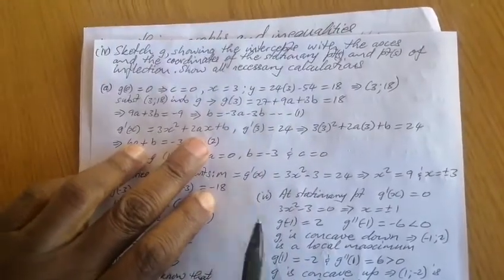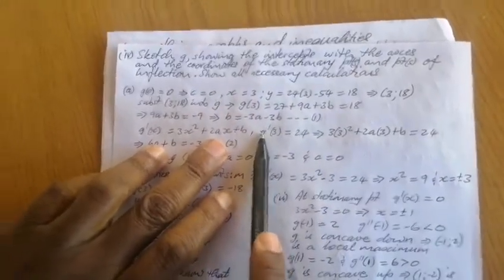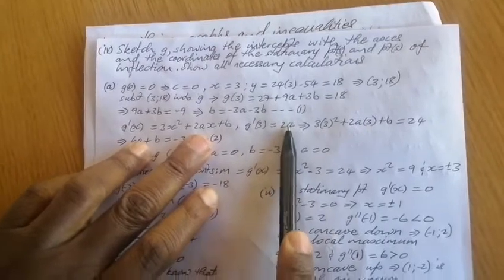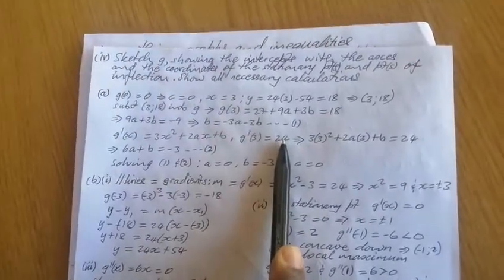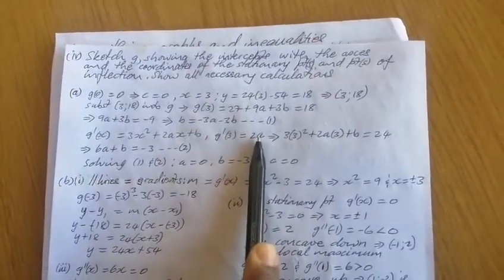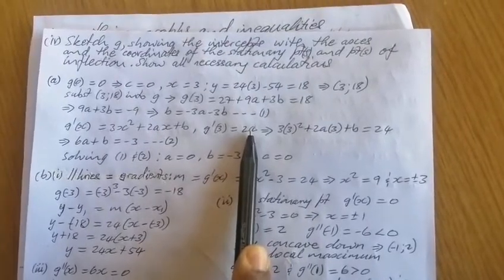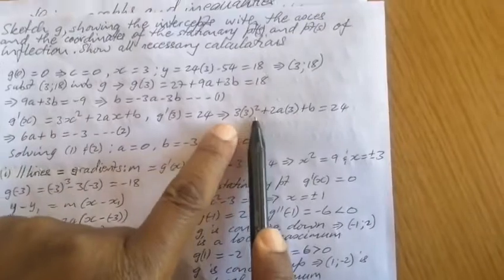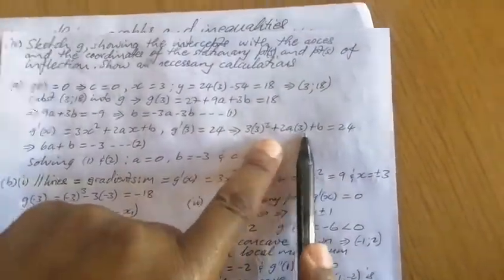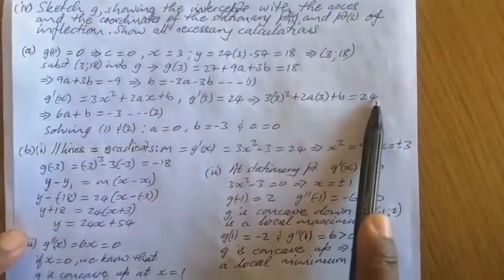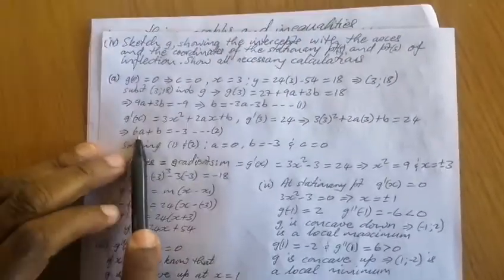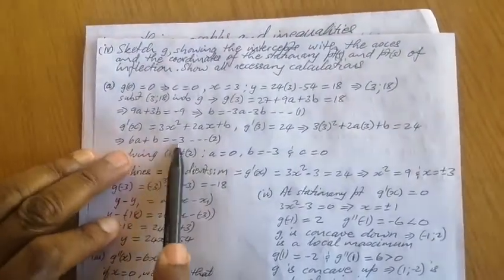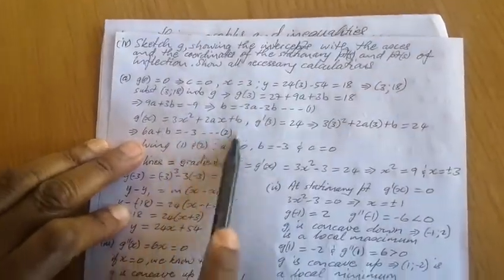And what do we know? We know that g dash at 3 is equal to 24, because at that point on the function g, the gradient of the tangent is equal to the gradient of the graph. So we end up with 3 times 3 squared plus 2a times 3 plus b is equal to 24, which when simplified gives us 6a plus b is equal to minus 3, equation 2.